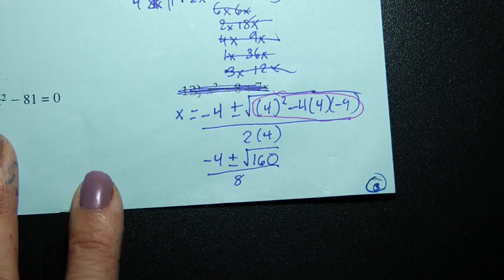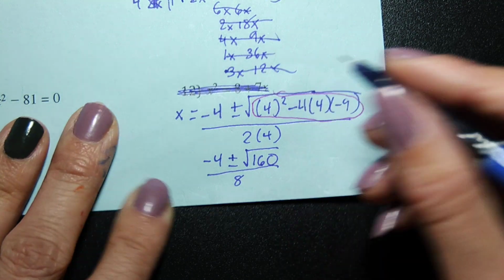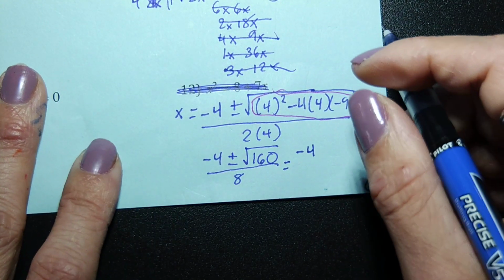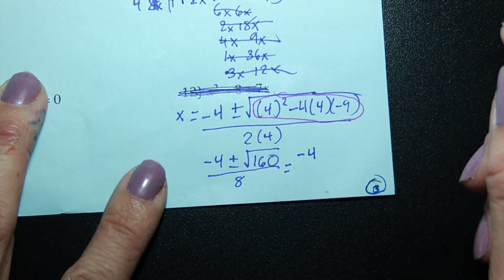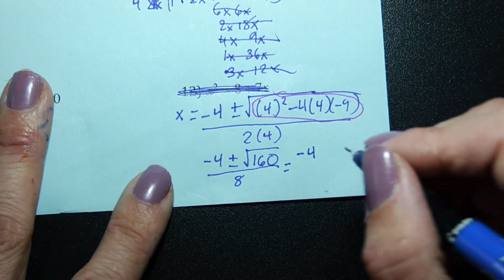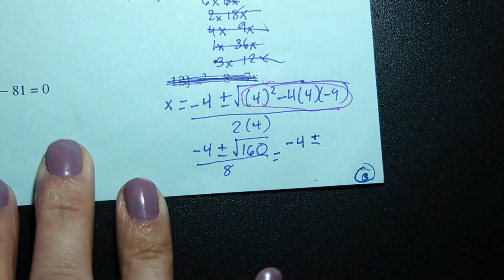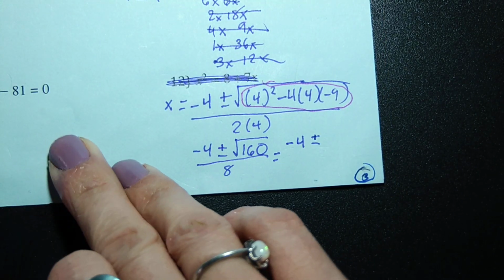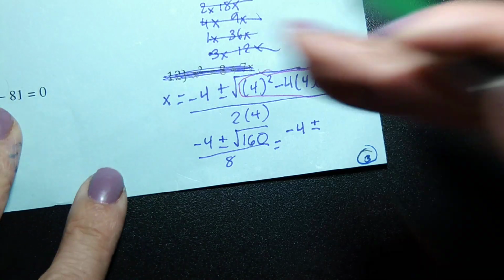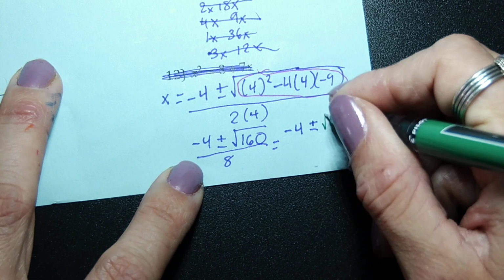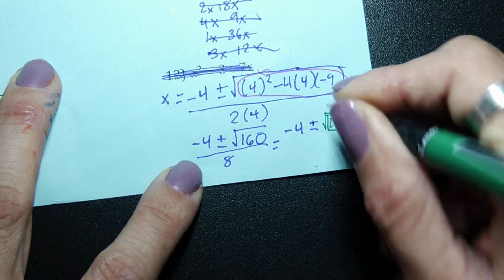What's looking like it might be the biggest perfect square I can take out of 160? I see that it has 16 in it. If 16 and 10 are factors, can I take any more perfect squares out of 10? Nope. So 16 is it.